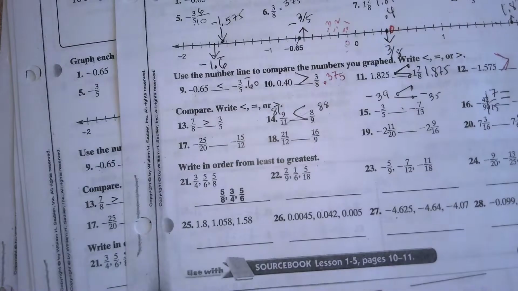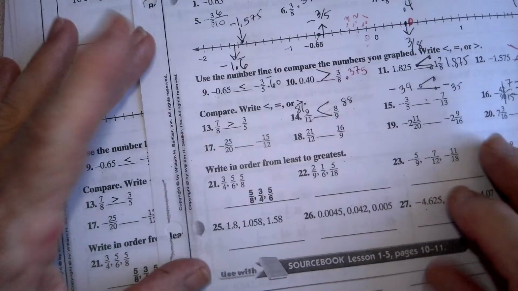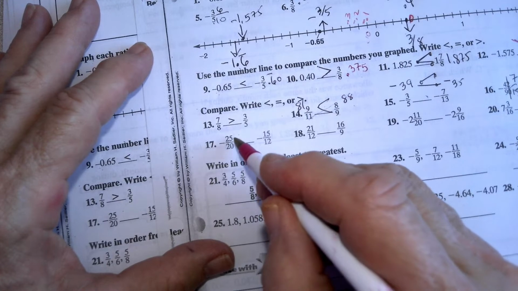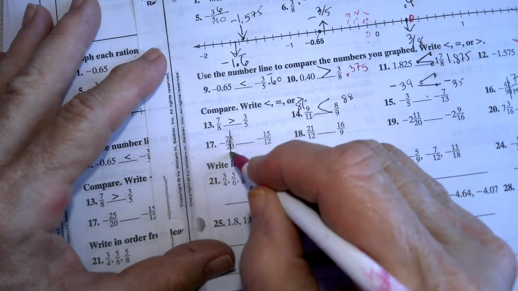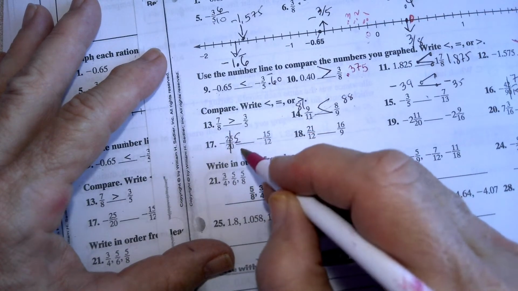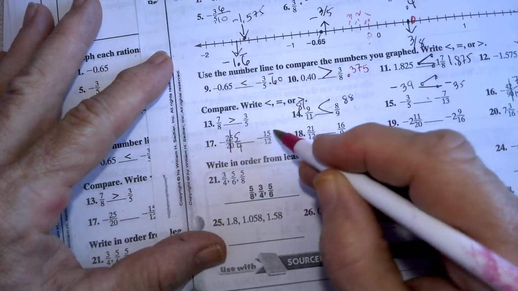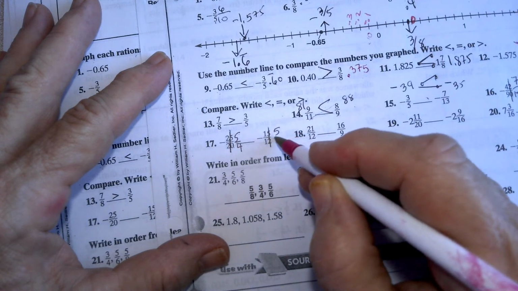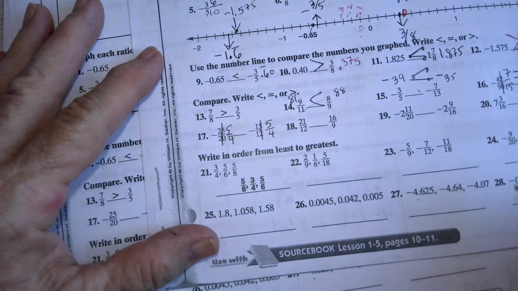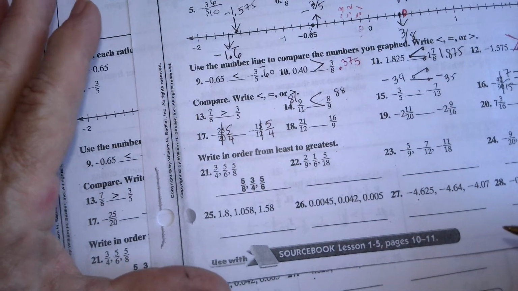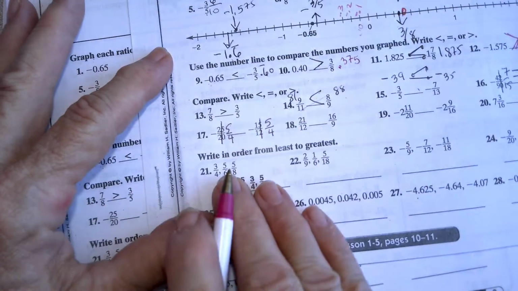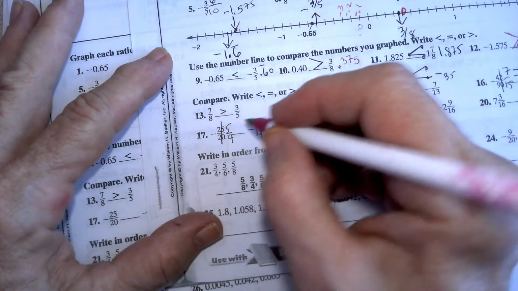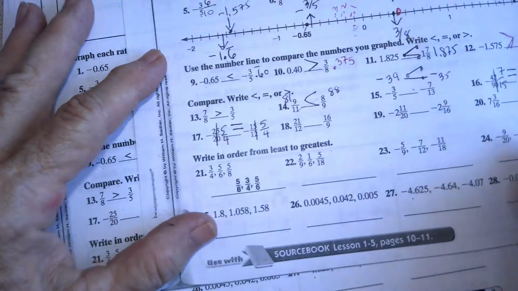Oh, those are ugly. So on this one, I would probably reduce them both first. So I'm going to reduce this one. 5 goes into both of them, so that's going to be 5 over 4. And I'm going to reduce this by dividing it by 3. So that's going to be 5 over 4. So that's going to be what? Equal. So again, you can reduce, get the decimal equivalent, but if the numbers are big, I would try to reduce them.